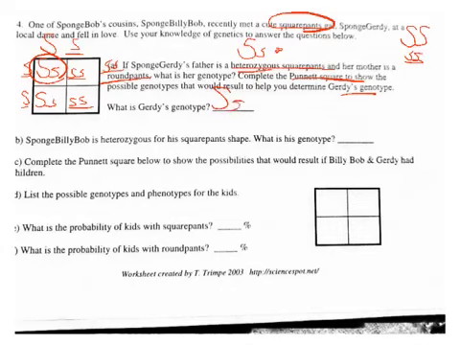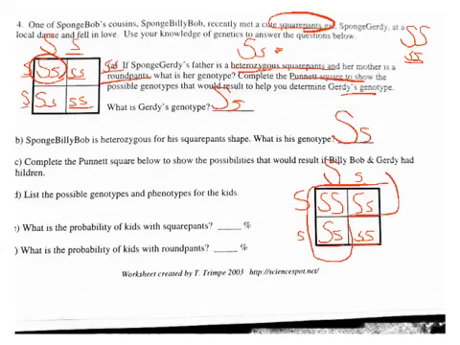Sponge Billy Bob is heterozygous for his square pants shape. What is his genotype? So heterozygous is big S, little s. Alright, so if Gertie and Billy Bob had children, what would they have? So that's two heterozygous crossing. So we're going to have one homozygous dominant, two heterozygous, and one homozygous recessive. So what's the probability they'll have square pants? Well, square pants is dominant. That's all of these guys. So that's 75%. And the round pants, that's this little guy right here. So that's only 25%.